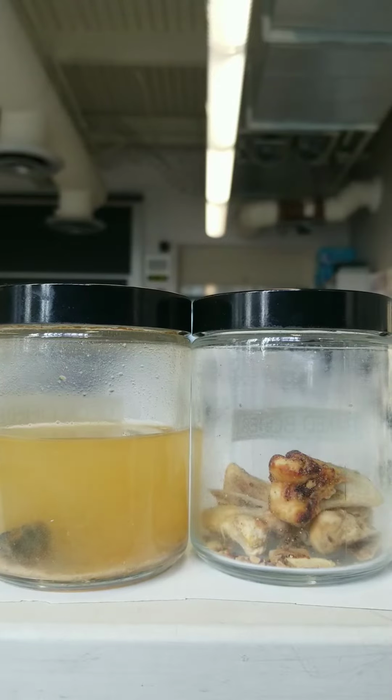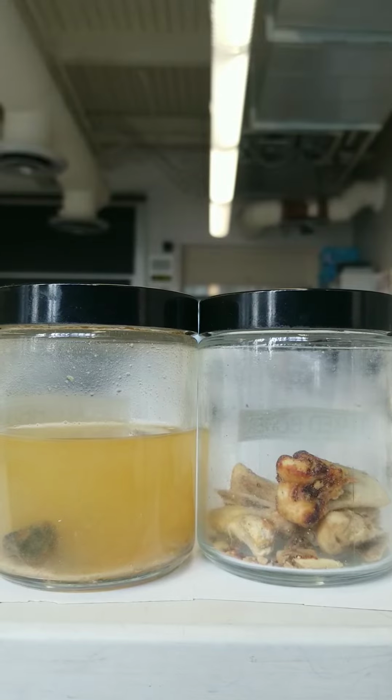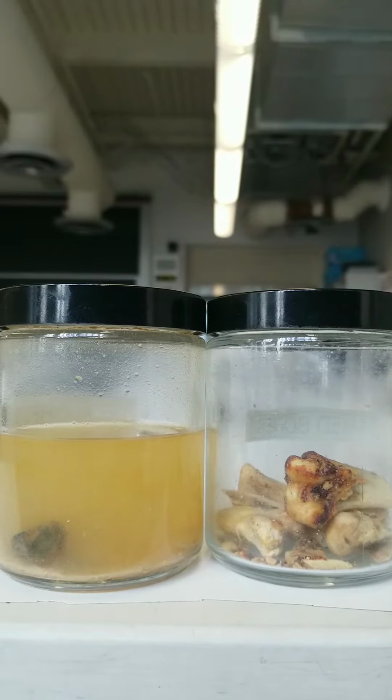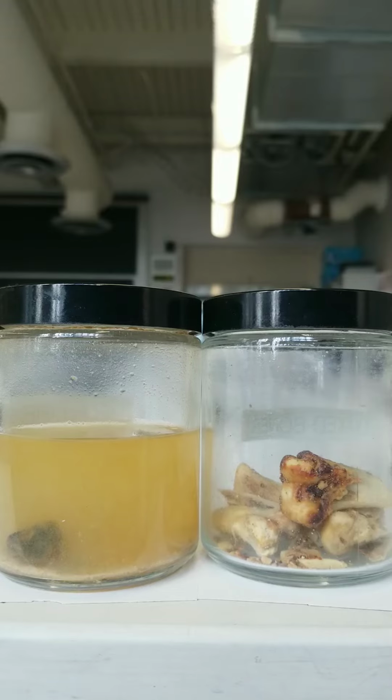Hello everyone, Azim here. We are taking a look at bone and its composition, specifically in the extracellular matrix. So we obviously know that bone has calcium in it, but really it's calcium phosphate. That's the main mineral ingredient found in the extracellular matrix of bone.